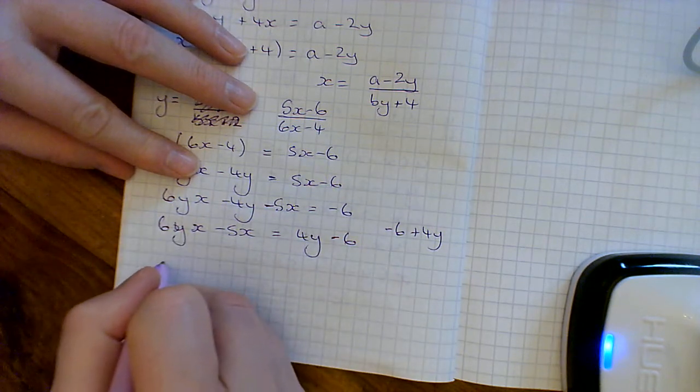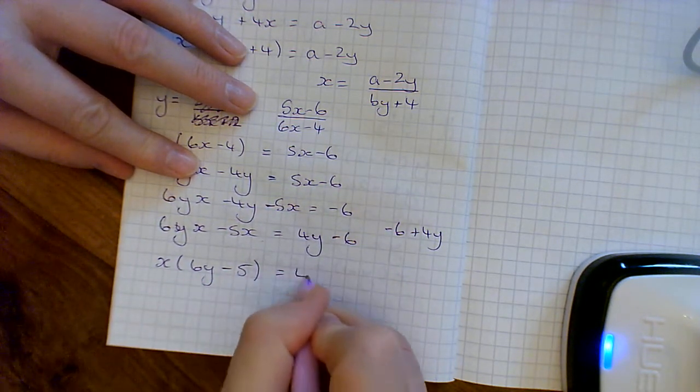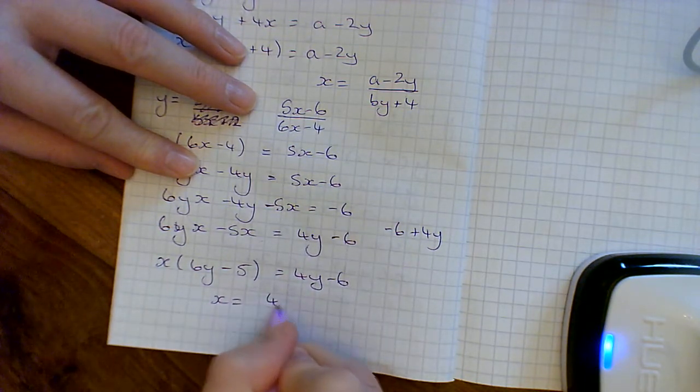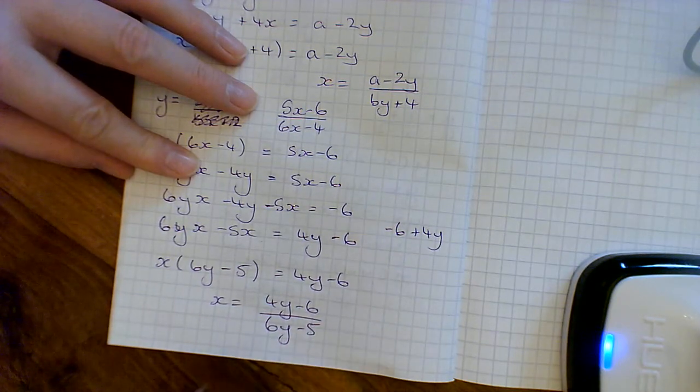Factorise that one, so we get x into 6y minus 5 equals 4y minus 6. And finally drop down the bottom, x equals 4y minus 6 over 6y minus 5. Okay.